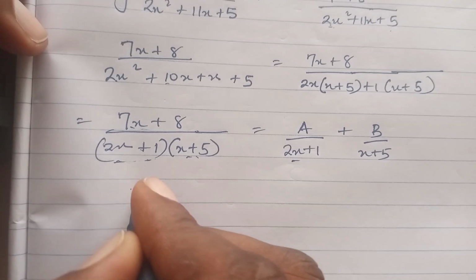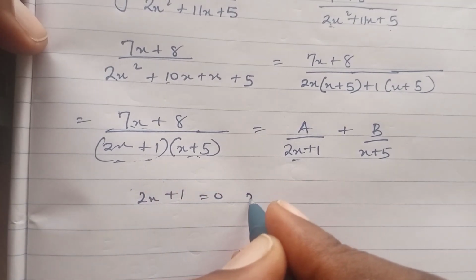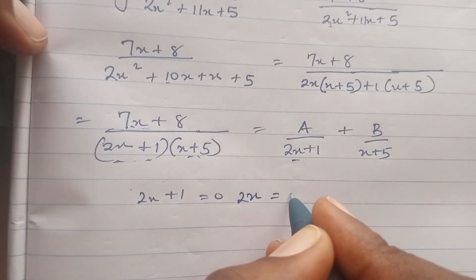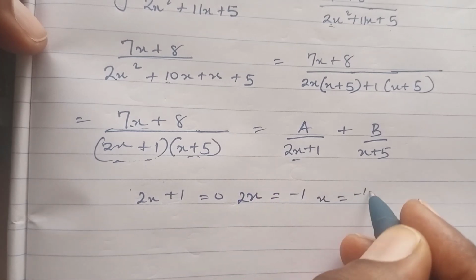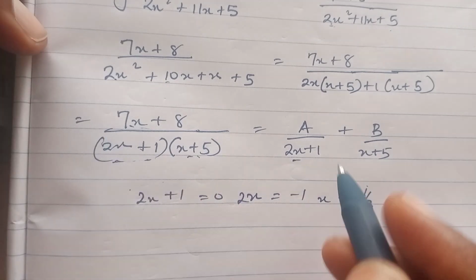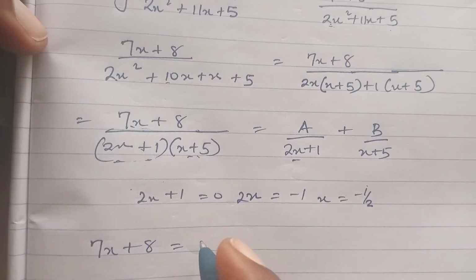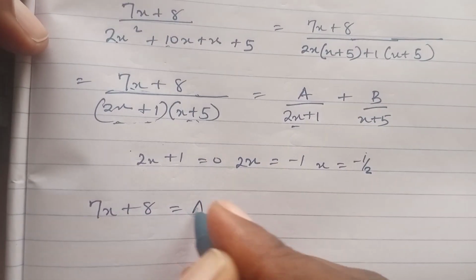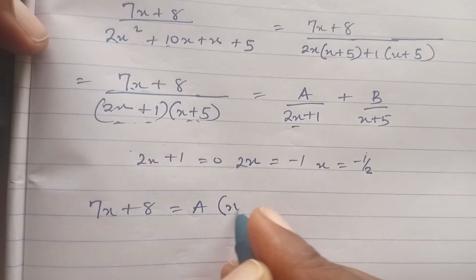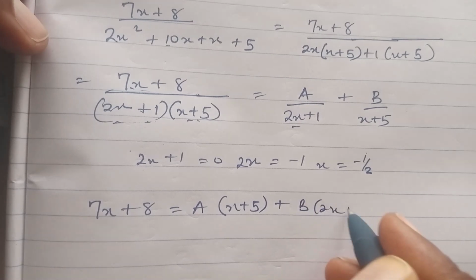So 2x plus 1 equals 0, 2x equals minus 1, and x equals minus 1 over 2. So we substitute minus 1 over 2 into all the x. So we have 7x plus 8 equals a into, we'll find the LCM, x plus 5, and b into 2x plus 1.